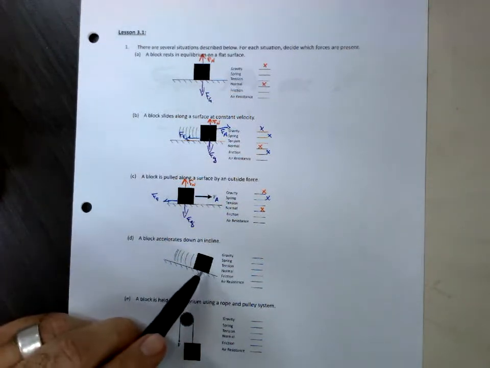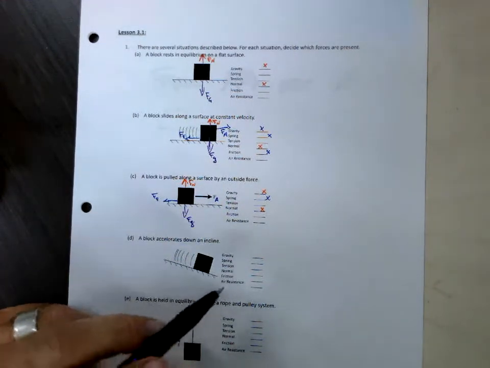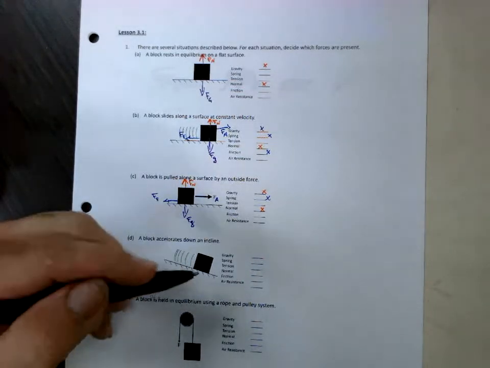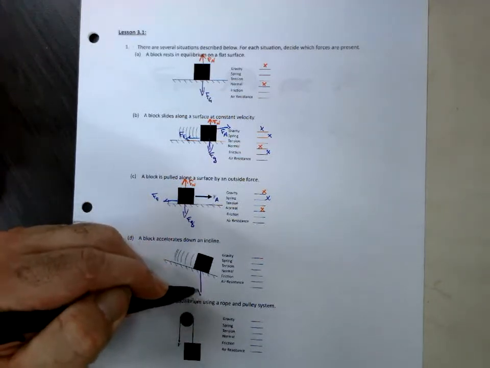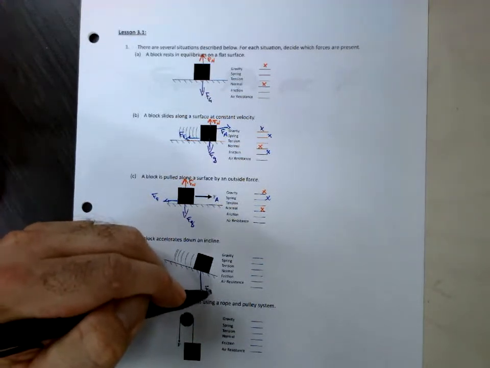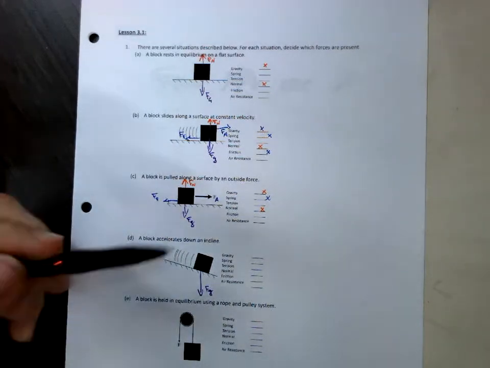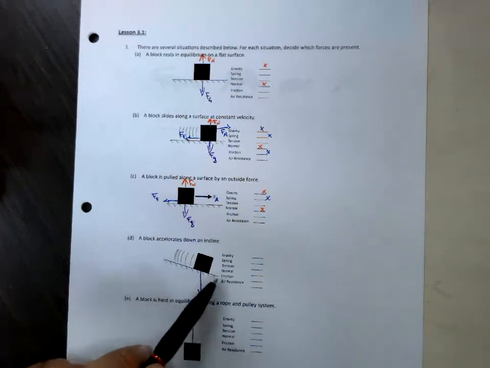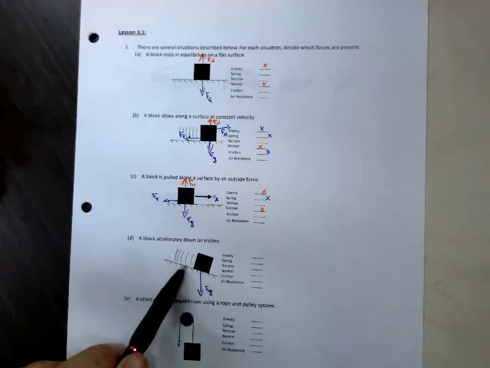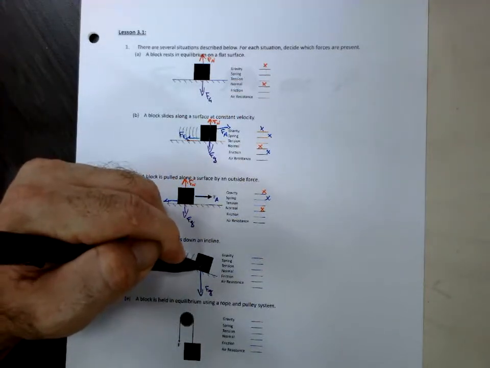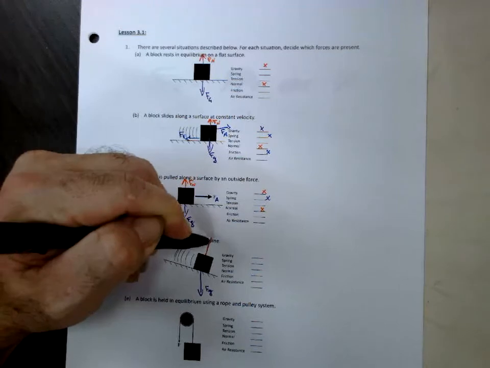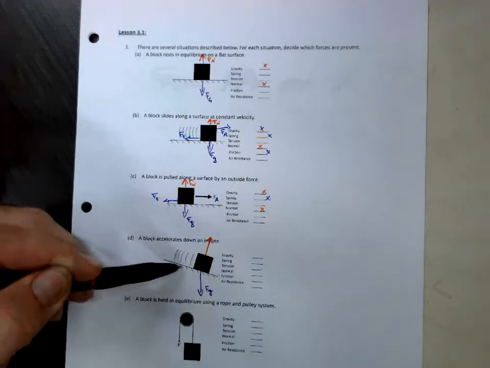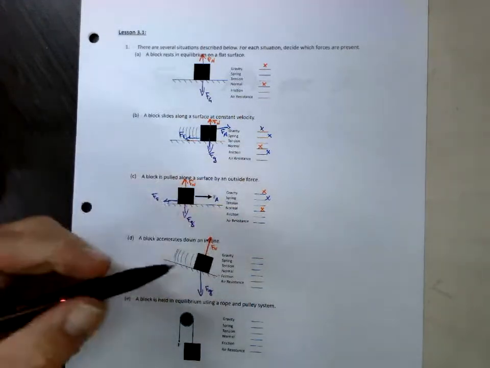Okay, now we have our block and it's accelerating as it slides down an incline. Now this is where things get a little difficult. In this problem, gravity is still straight down, right? Because gravity pulls towards the center of the earth. But what we have is our inclined surface, our slope, is now not flat. But our normal force is always perpendicular to this. So our normal force is actually going to come up, and it's going to go at this angle because it's going to be perpendicular to the surface that the block is sliding down. So this is our normal force.